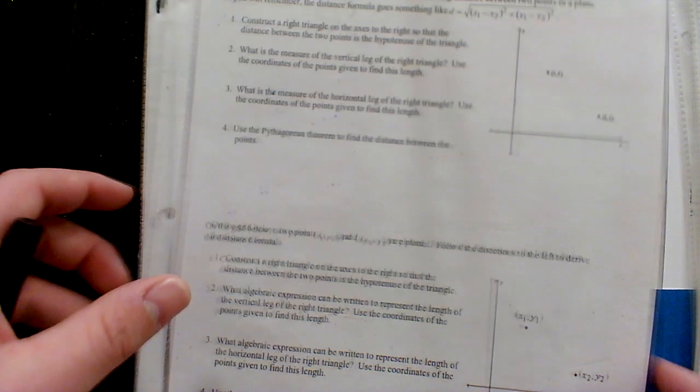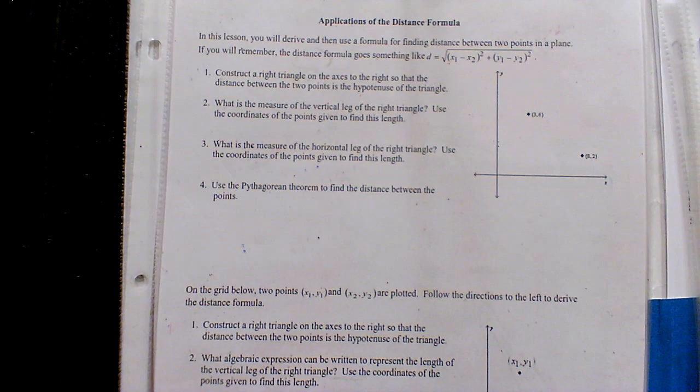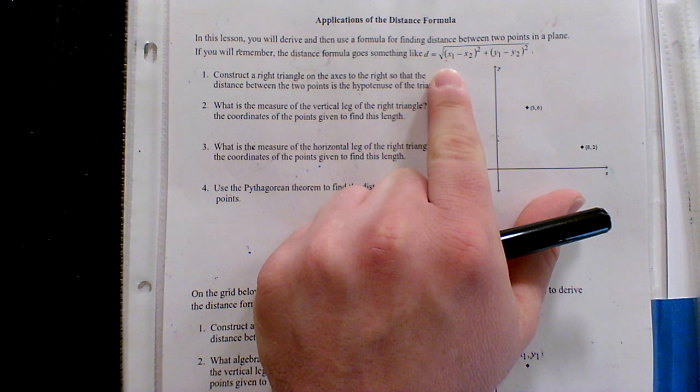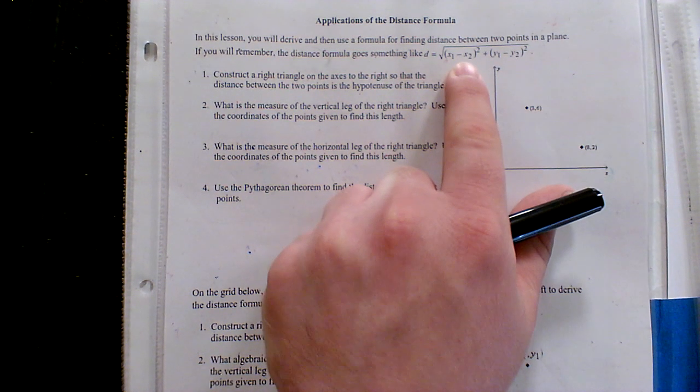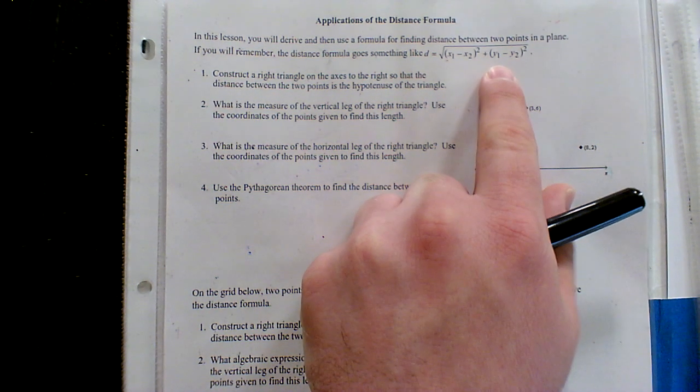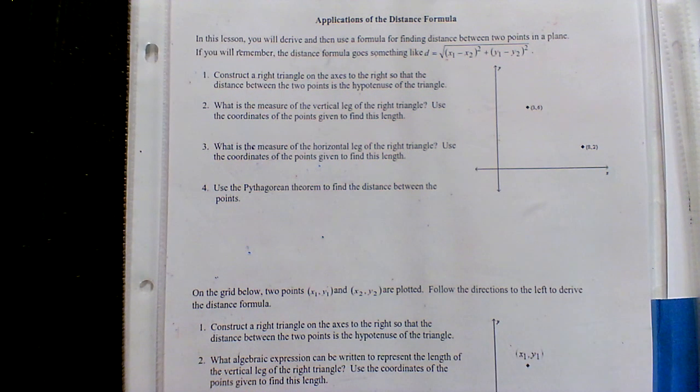Alright, so we're on page 207. And we're going to start with applications of the distance formula. In this lesson, we're going to derive and then use the formula for finding distance between 2 points in a plane. If you will remember, the distance formula goes something like this, and it's given right here. The distance equals the square root of x1 minus x2 quantity squared plus y1 minus y2 quantity squared. So that's the distance formula that we're going to be using.